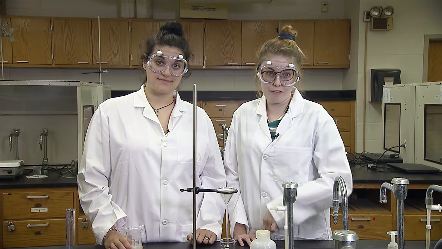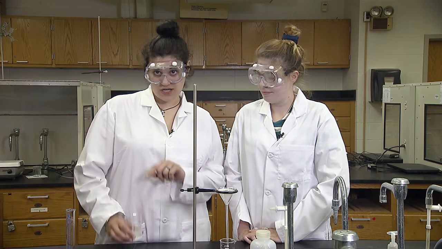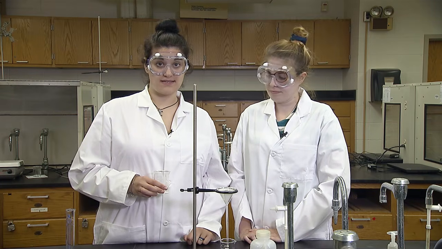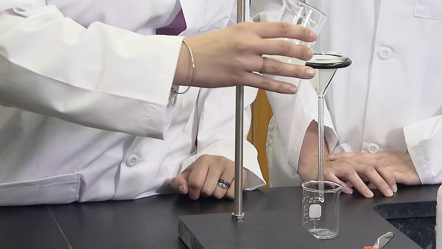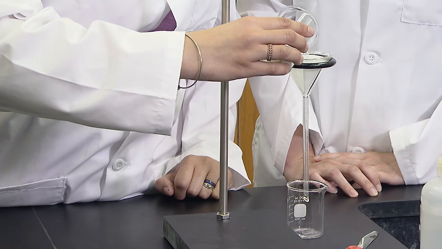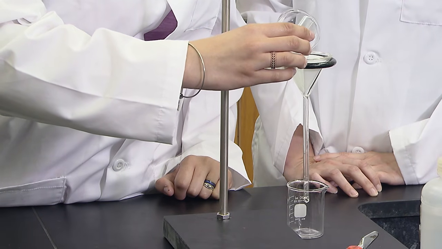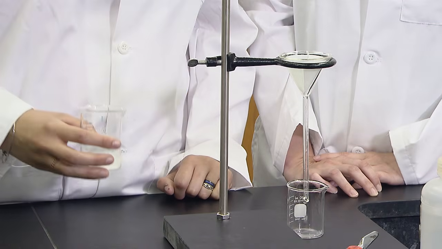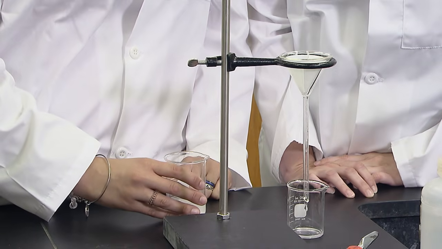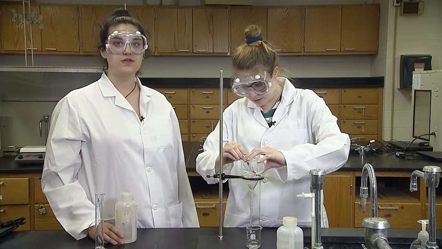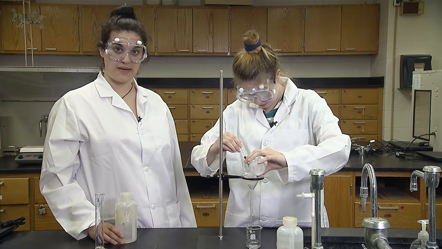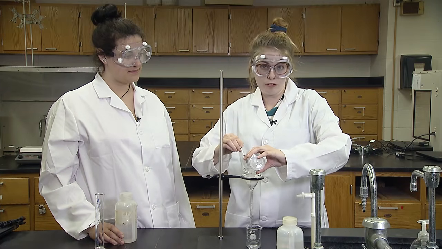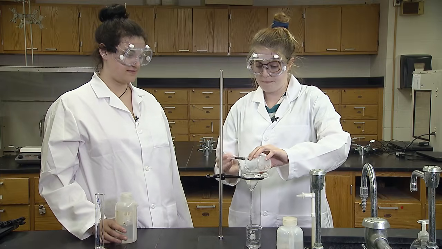I'm done stirring, so now we're ready to filter. Beaker 2 goes under the funnel. Start by pouring just the supernatant liquid, the solution on top, into the filter paper. That way the solid doesn't slow down the filtering process. Use a rubber policeman to scrape the solid into the filter paper. Then use a little water to wash the rest of the solid in.